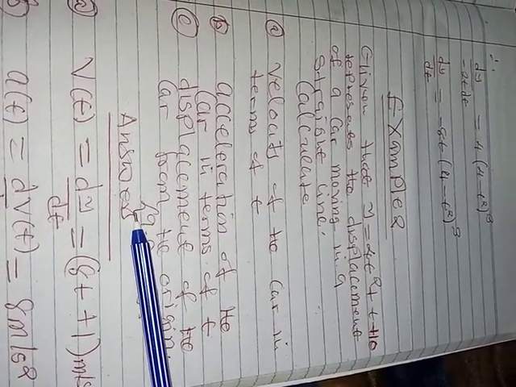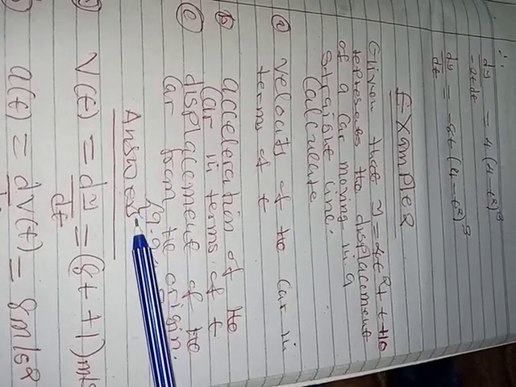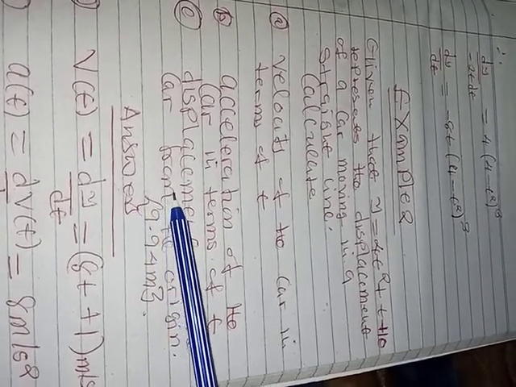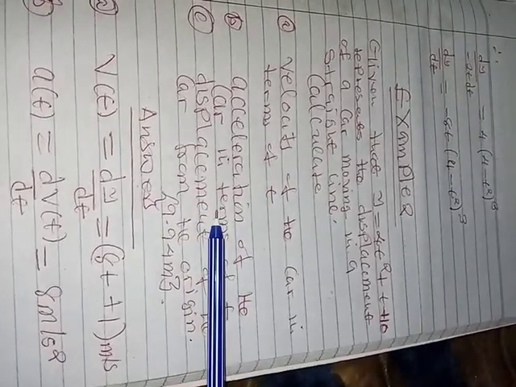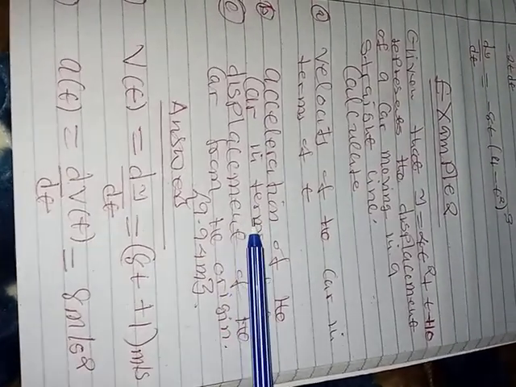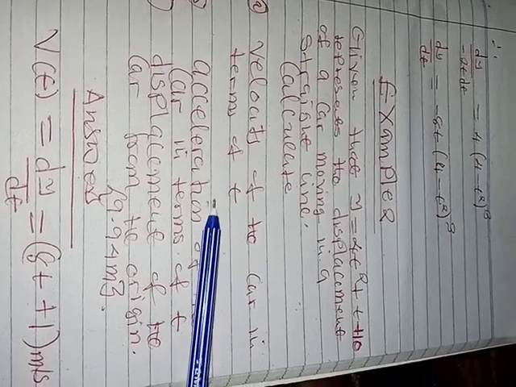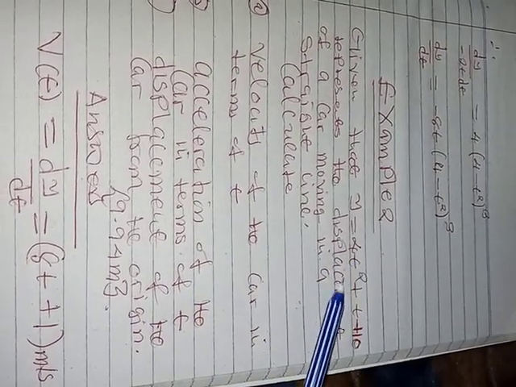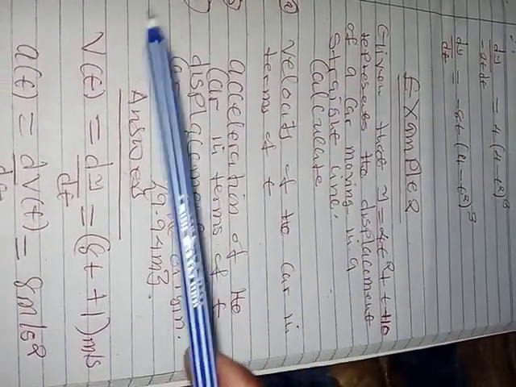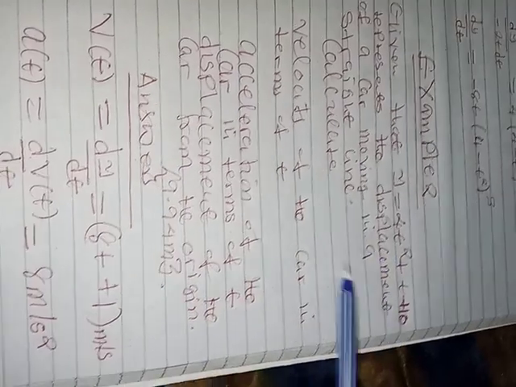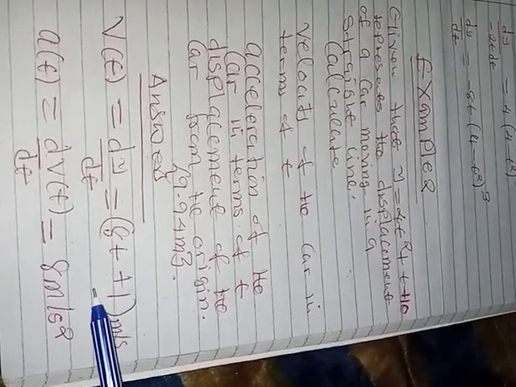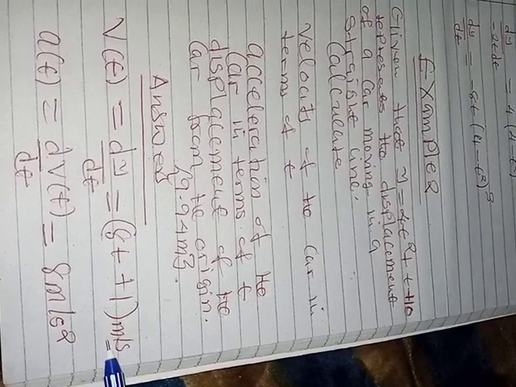I will talk about going backwards when you are given acceleration and then you are asked to find displacement or velocity. That's when we look at the aspect of integration. So like in this case, they are saying find the velocity of the car in terms of t. You differentiate this, and definitely we are using the same concept, when you differentiate that, you will get 8t + 1 meters per second.